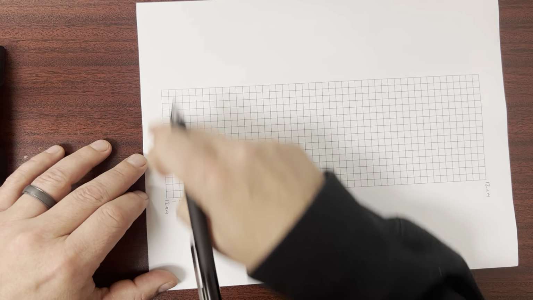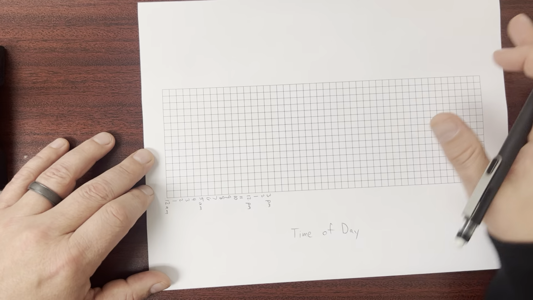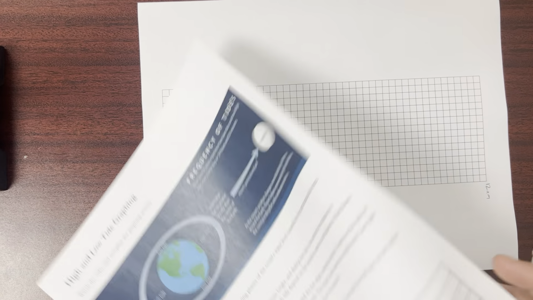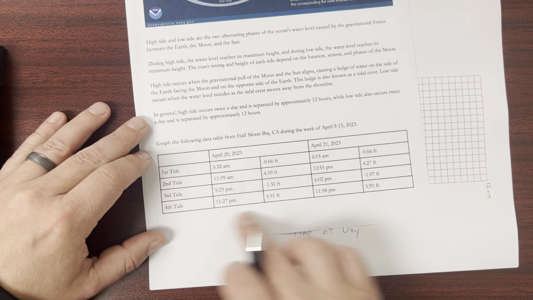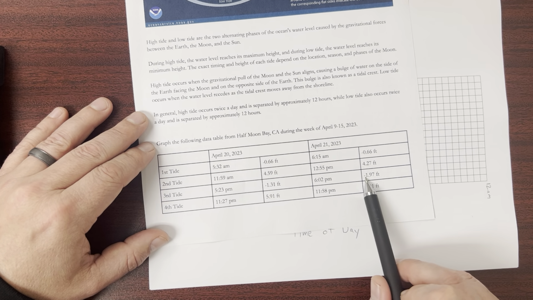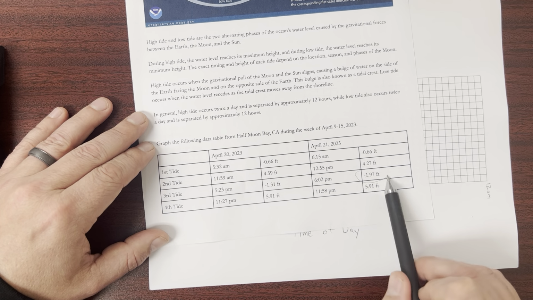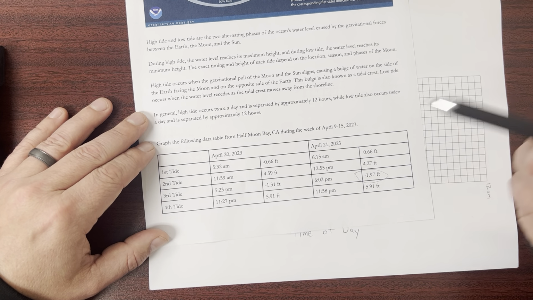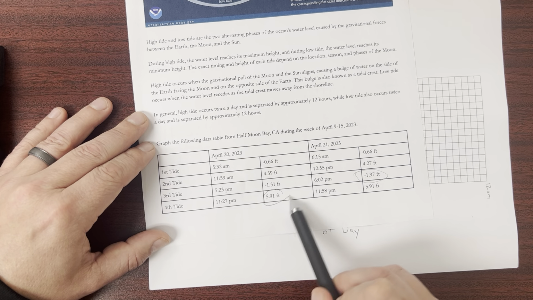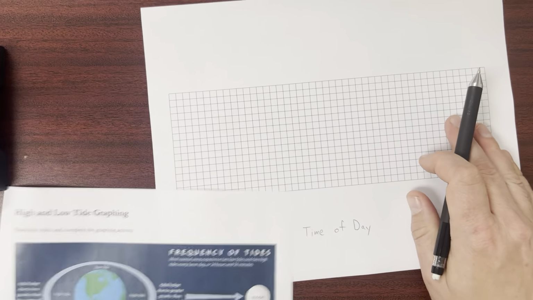And along here, I want to write in where the tide is. And this data table has the tides. We can see that the lowest tide is at negative 1.97 feet. So that's the lowest I have to go. The highest tide is at 5.91 feet. So going between negative 2 and 6 will work for our graph.